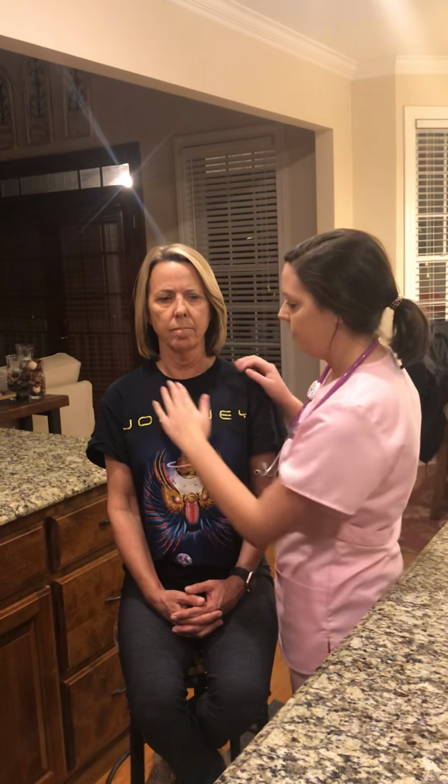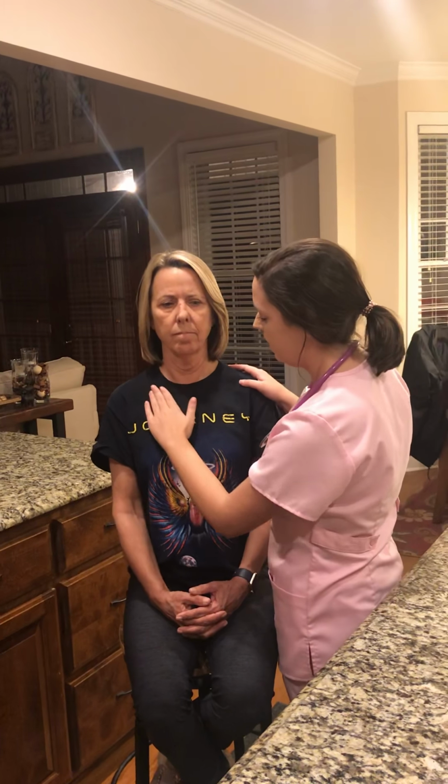Next, we're going to palpate. We palpate for any masses. So I'm just going to use my hand. Going down. Okay, going to do the other side.